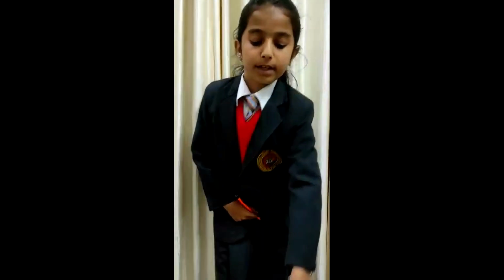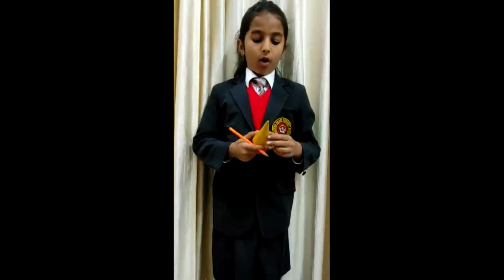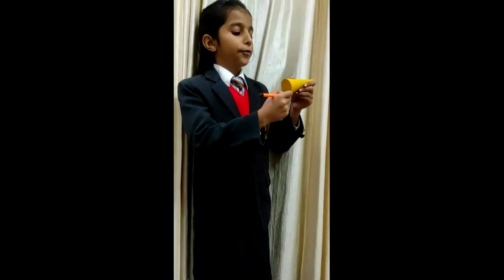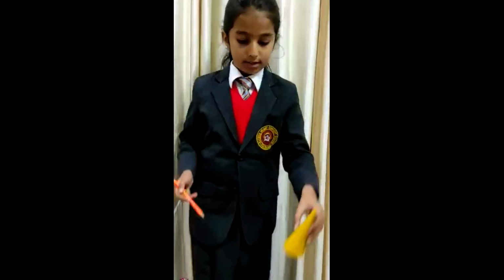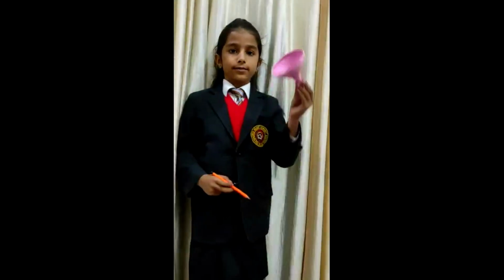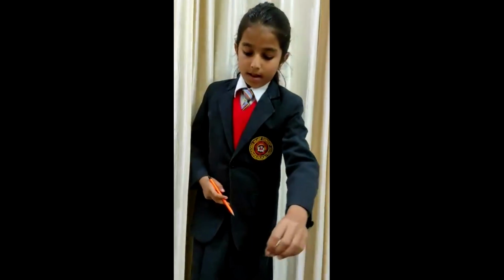So our next shape is cone. A cone has 1 curved face, 1 flat face and 1 vertex. For example, this funnel and this cap, birthday cap.